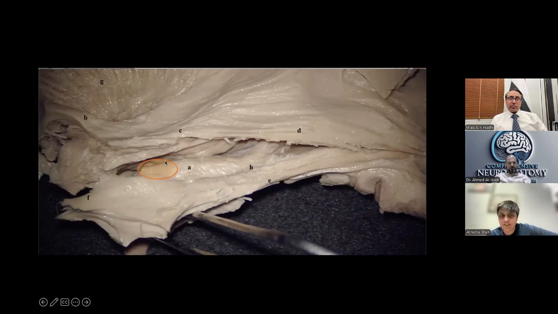So this is a very safe region to enter for epilepsy surgery, for approaching mesial temporal structures, for parahippocampal region lesions. You can safely enter from here and then carry on your resection without having any damage to the Meyer's loop and to the IFOF.